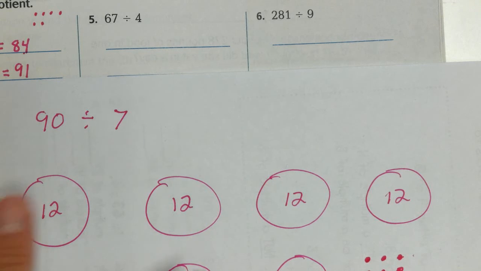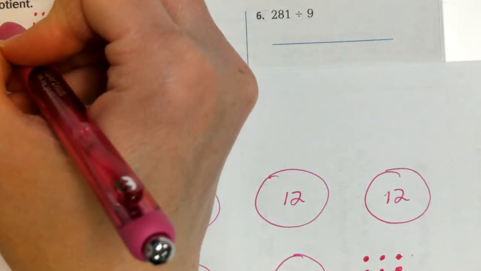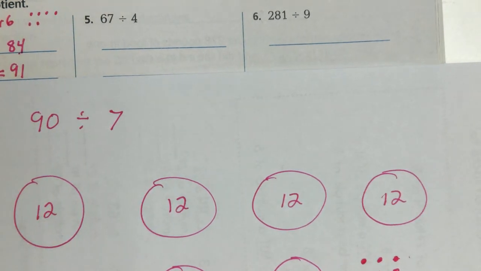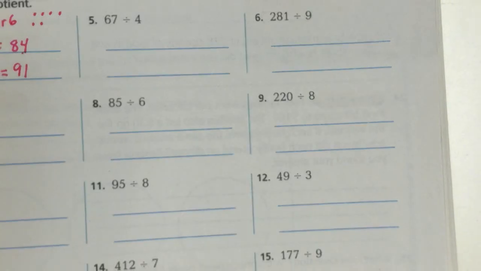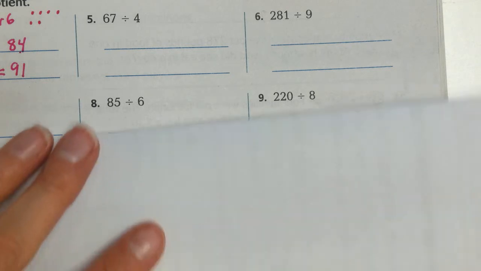So when I have 90 divided by 12, how many are in each group? How many did I put in each group? 12. And how many are left over? 6. And I have 6 left over. Okay? So what this is doing is I'm counting my dots in bigger groups than just ones. All right.